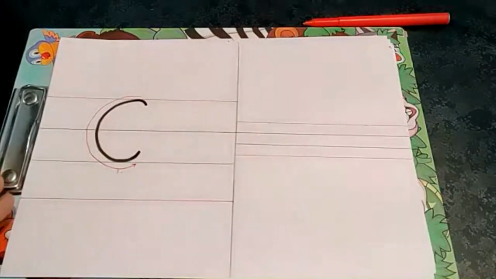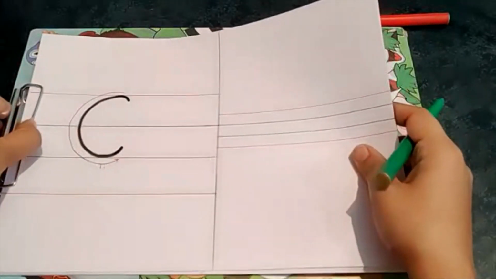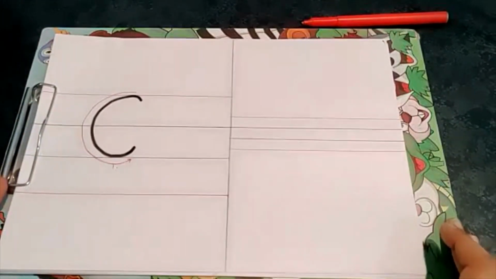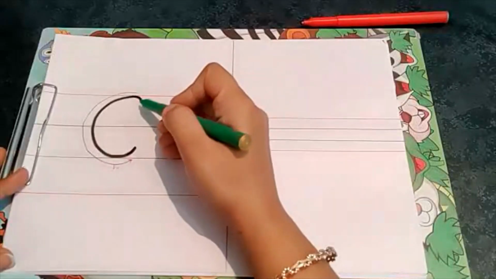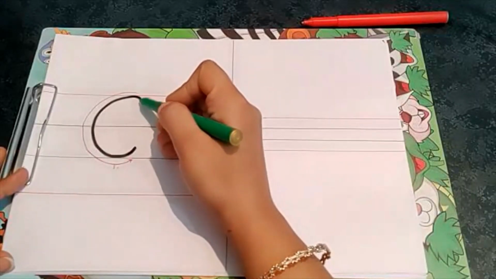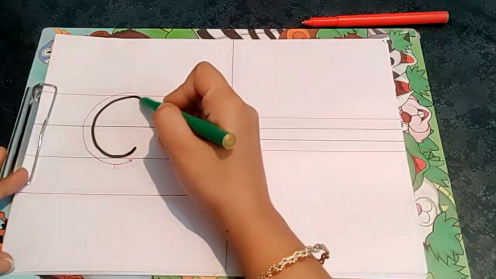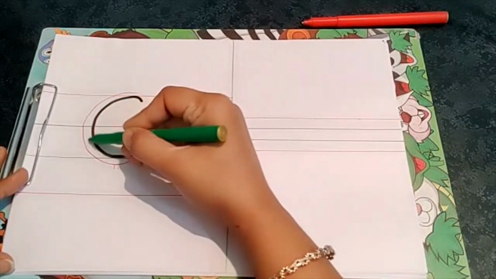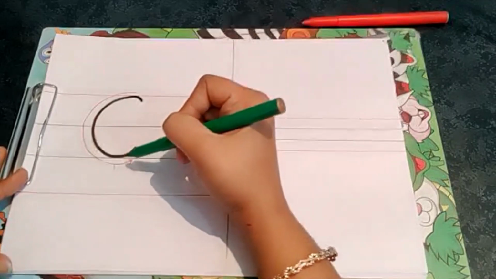Welcome to session 3, in which we are going to make alphabets with the help of curves, standing lines and sleeping lines. First letter is letter C. For letter C, please put a dot on the red line. You have to make a curve like this, going from upwards to downwards direction. Letter C. C for cat. C for cow.